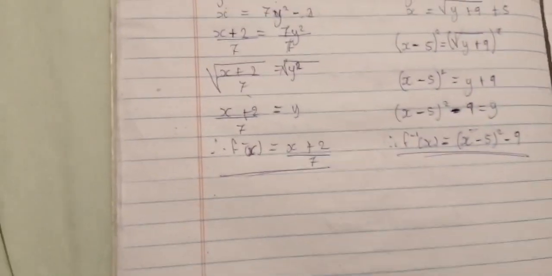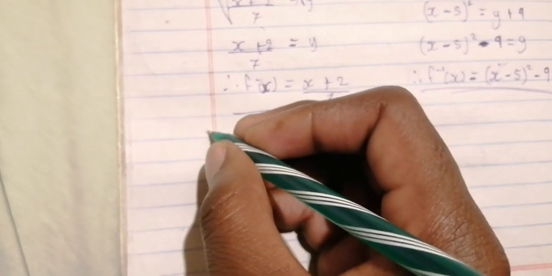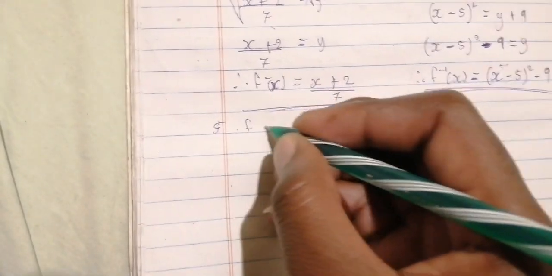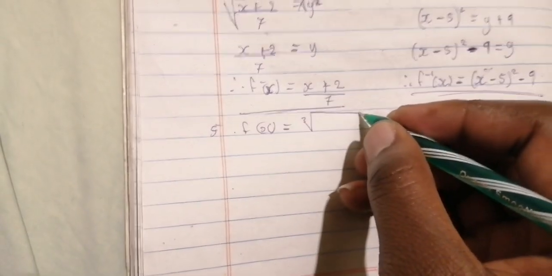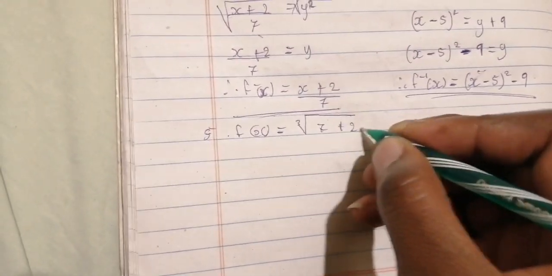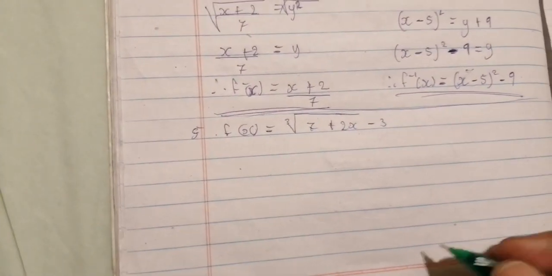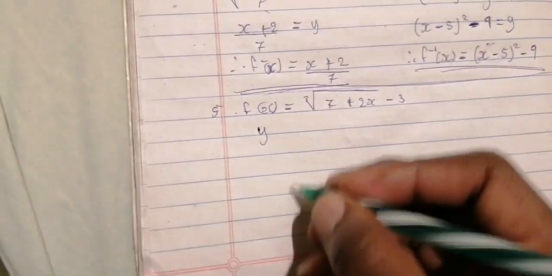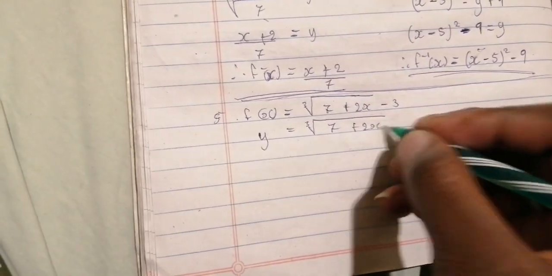Okay, let's try one more question, one last question. Let's say we have question 5. f of x is equal to the cube root of 7 plus 2x, minus 3. How can you find the inverse of this function? The same process applies. Where it says f of x, you replace it with y, and then you say y is equal to the cube root of 7 plus 2x, minus 3.